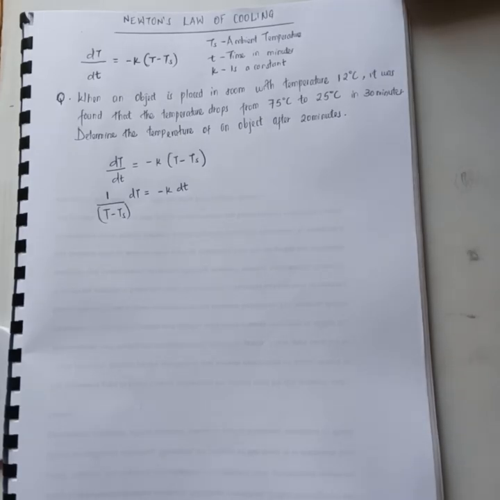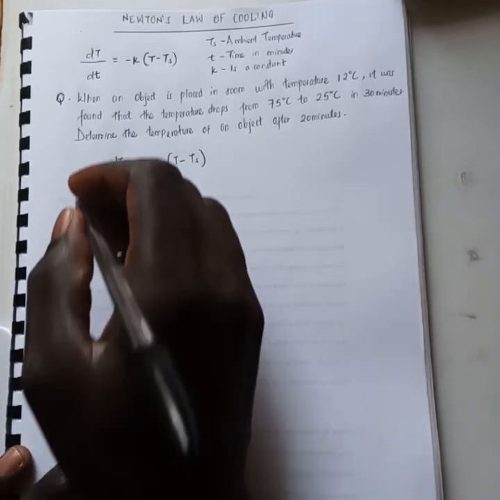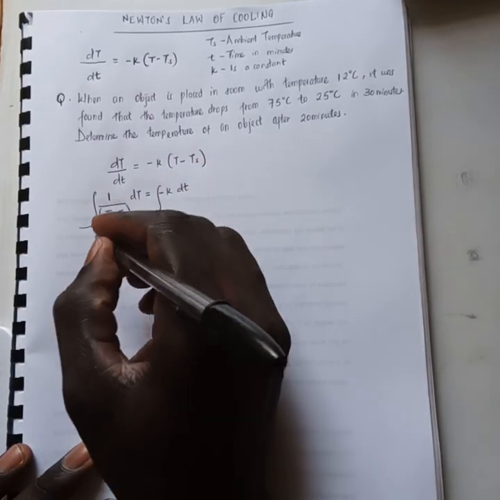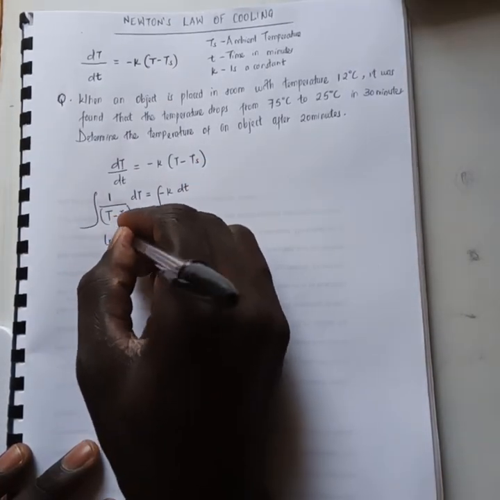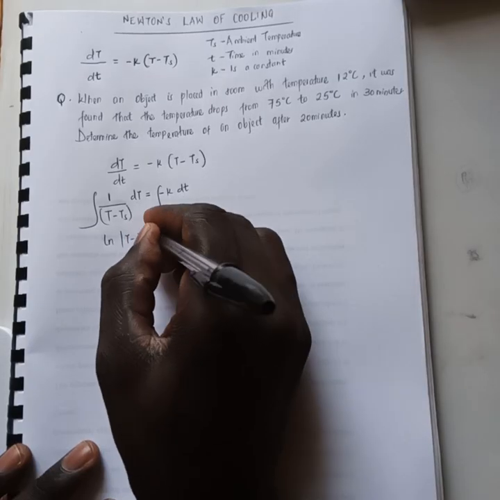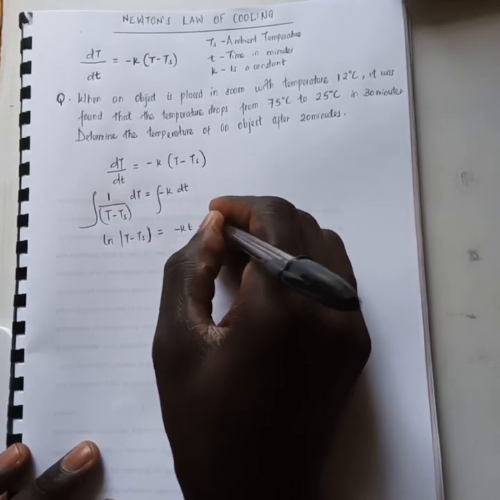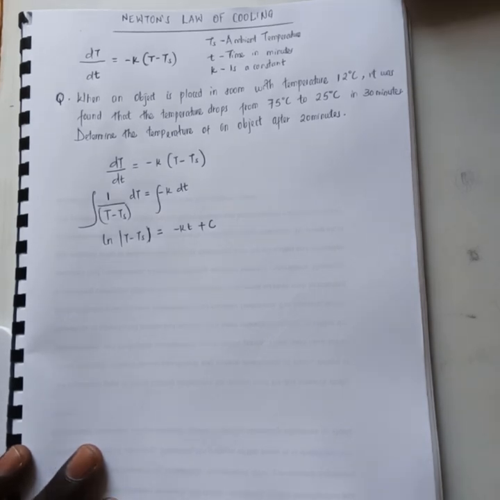The next thing we are going to do is integrate both sides, and this gives us the natural log of (T minus Ts) equal to negative kt plus c. From that point we can take everything using the exponents.